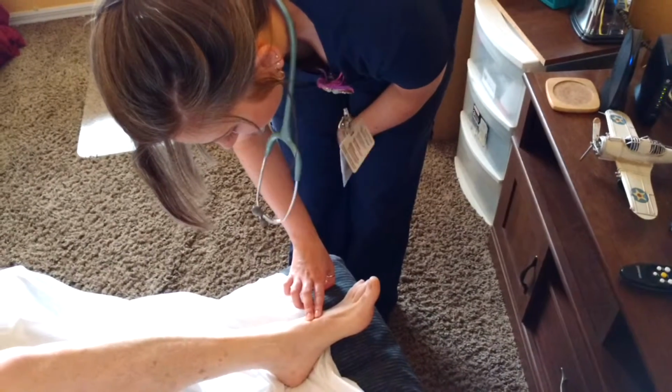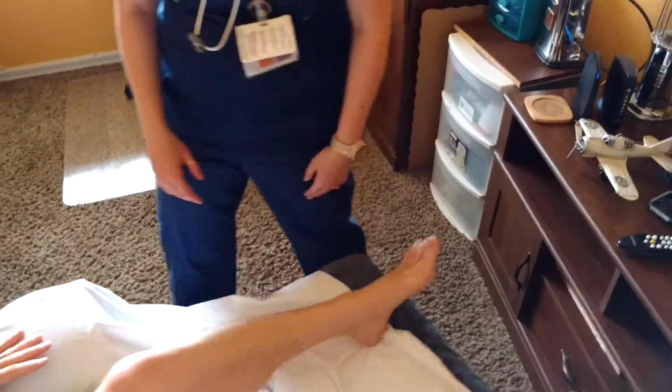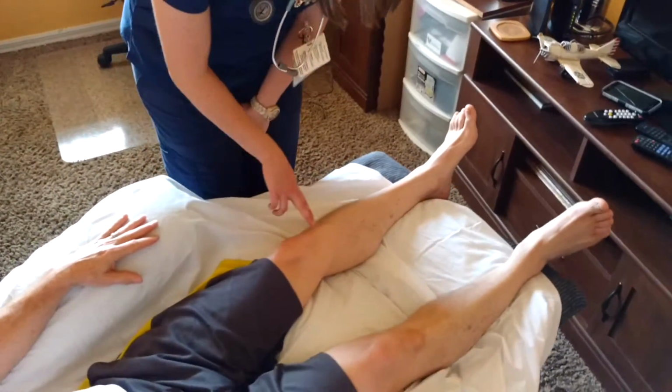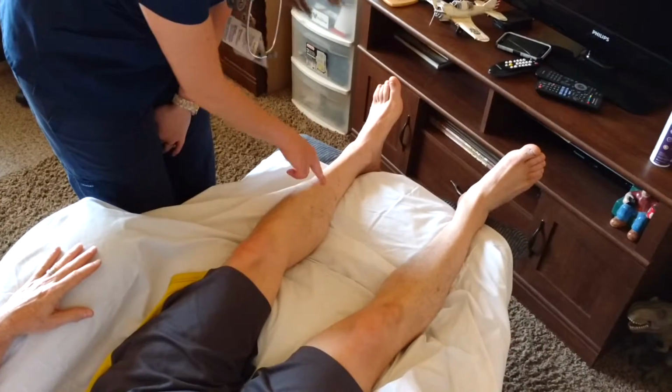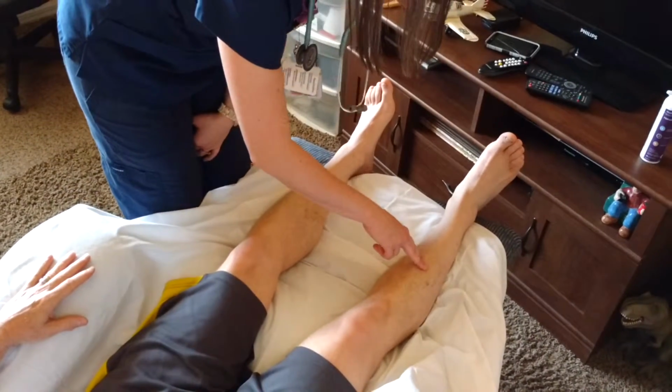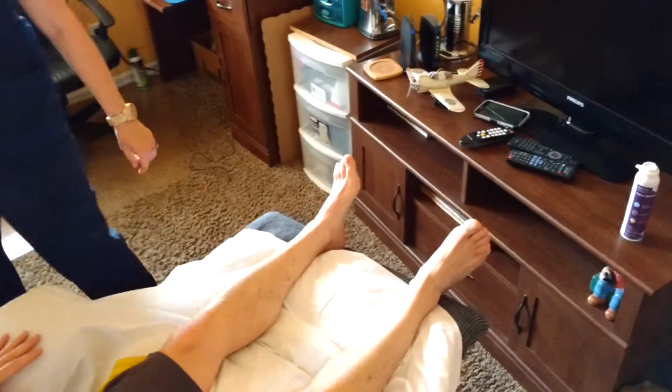And your dorsalis pedis. 2 plus expected amplitude, regular rate and rhythm. Next, I'm going to assess for any edema. Bilaterally, I'm just checking to see any indentation in the skin. No edema noted. And lastly, I'm going to perform an Allen test.